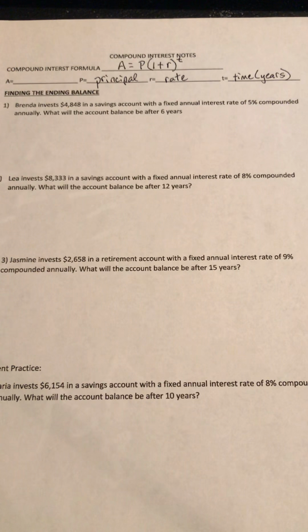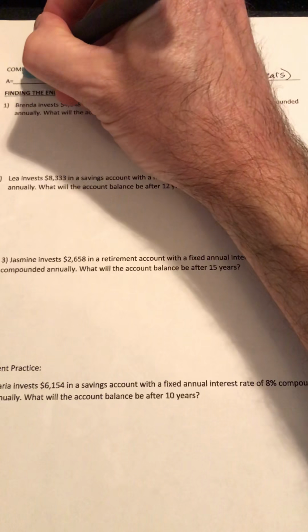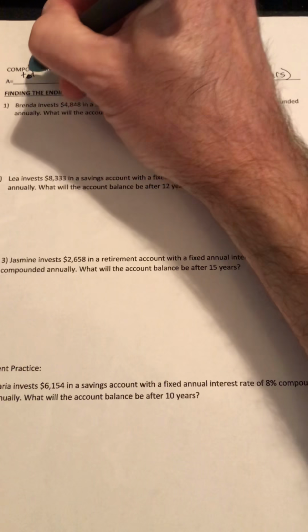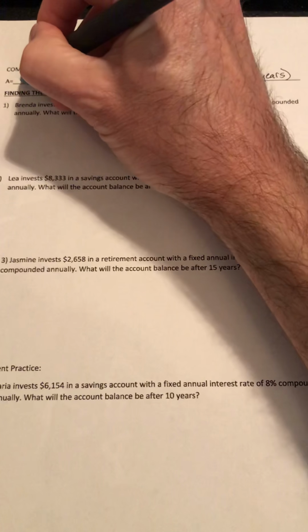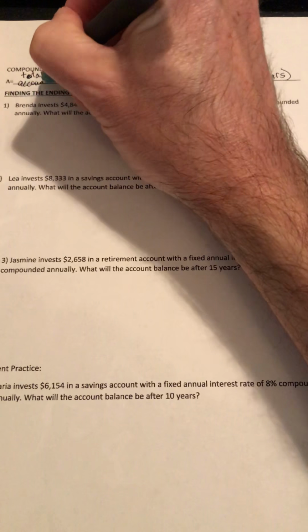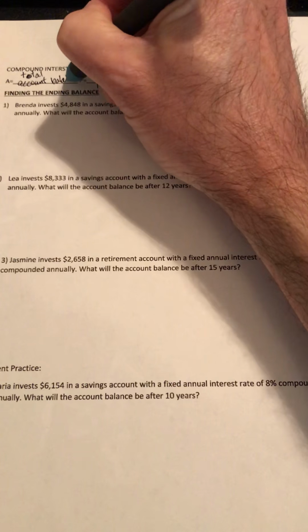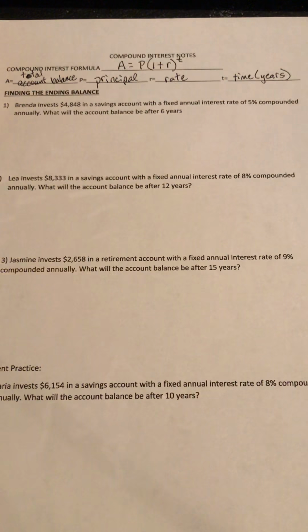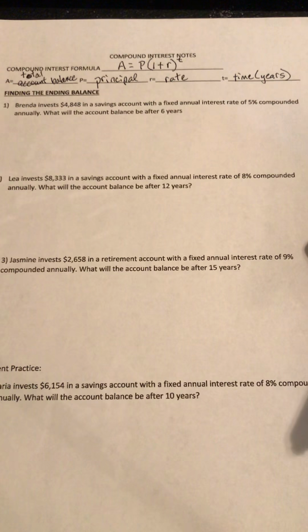The A now stands for, the easiest way to remember it is, account balance. So it's like your total. So let's just call it that. Let's call it the total. Or we can call it the account balance. So that's like your final balance after all is said and done. You start with X amount of money, and then however many years later, you've got a different amount of money. That's the A. All right. Let's go ahead and solve one.